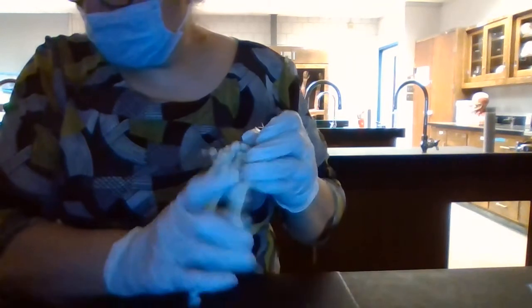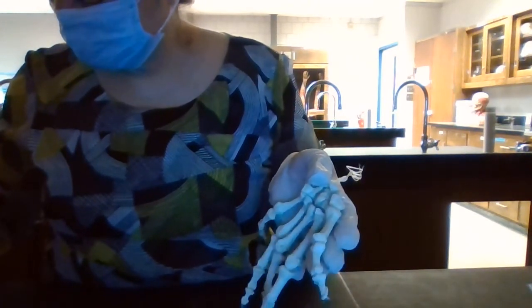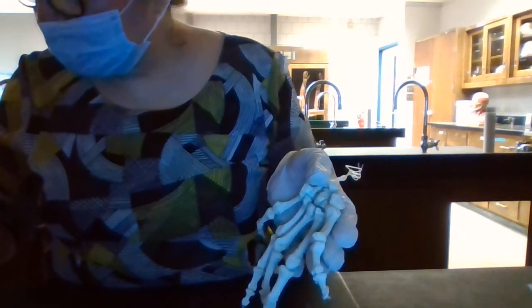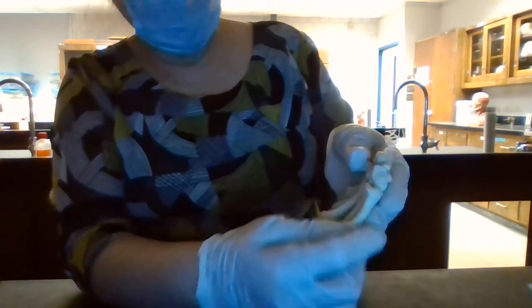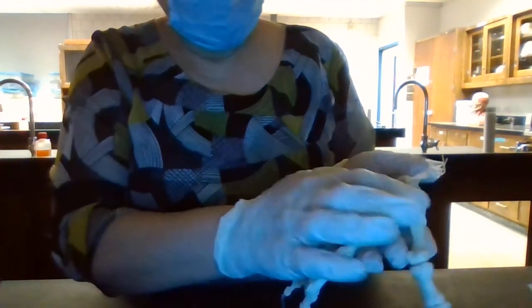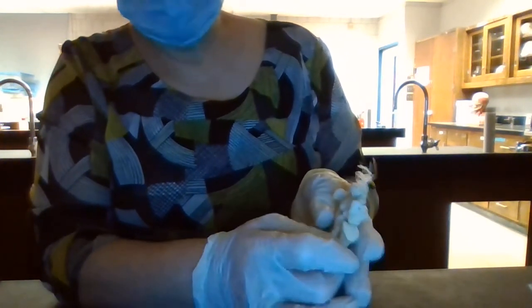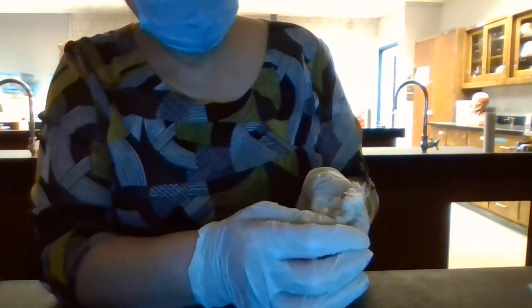Now, where it says laterally to medially, proximal row, laterally means from your big finger to the medial, which is your pinky. That's the proximal row. And now we count, we look at the bones. The first bone is the scaphoid.